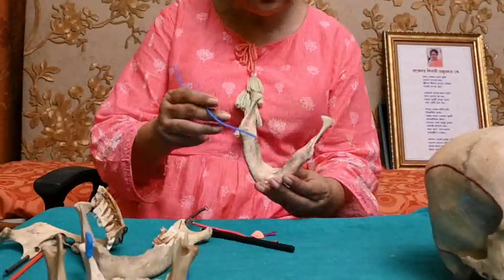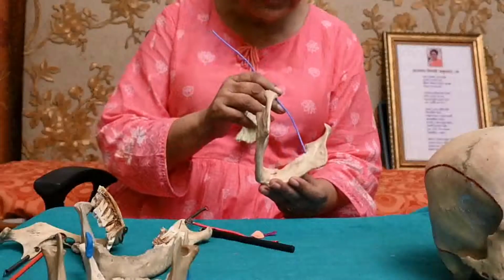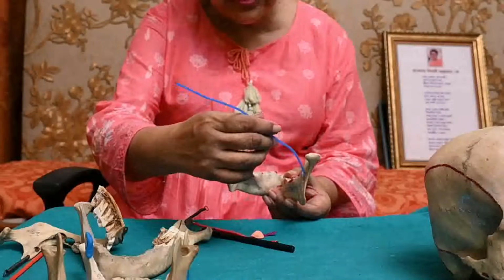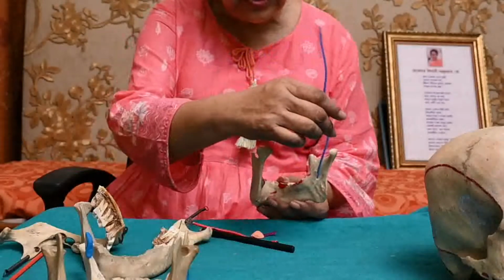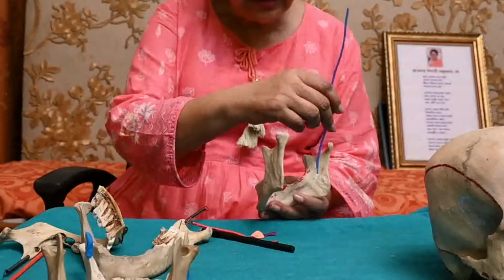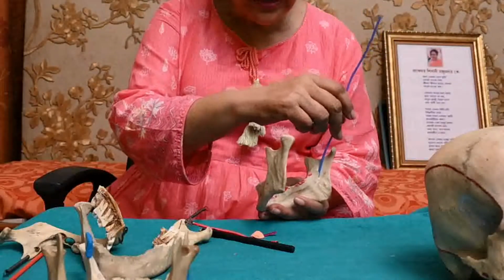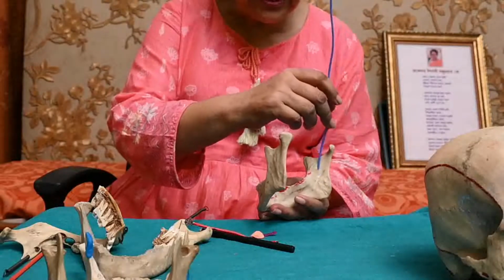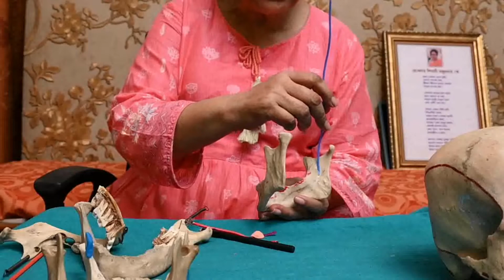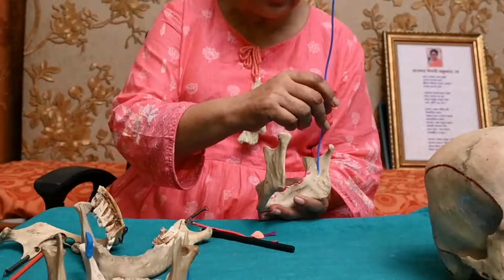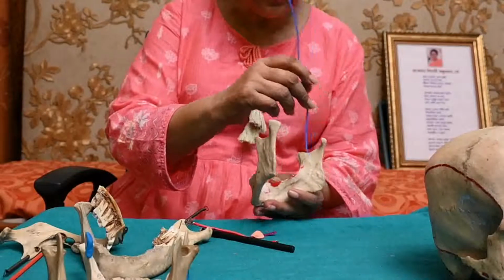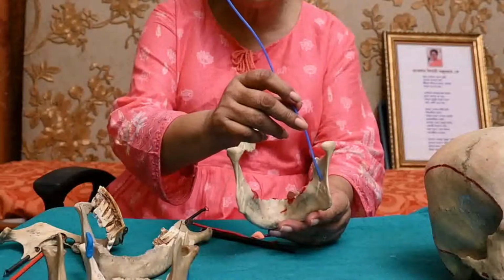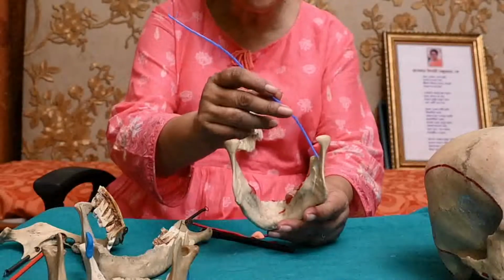Next, you will see behind this mylohyoid line, there is a foramen. You will see this is the foramen. This foramen is known as the mandibular foramen. It goes to a canal, and this mandibular foramen transmits a nerve which is known as the inferior dental branch, or inferior alveolar branch of the mandibular nerve. So you see, this is the mandibular foramen. You can see all this.